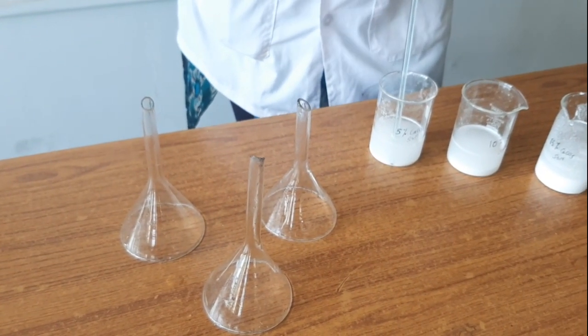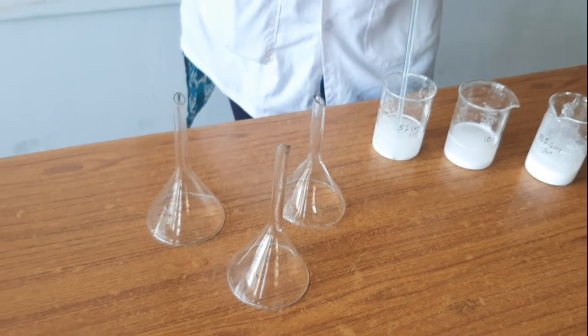Through the funnels of the same surface area, we are going to pour these different concentrations of the slurry, and we will check what time is required for the different concentrations of the slurry to completely get filtered. Now we will start with our experiment.